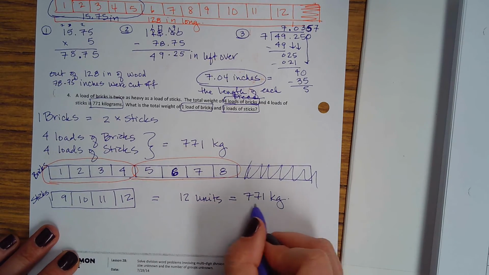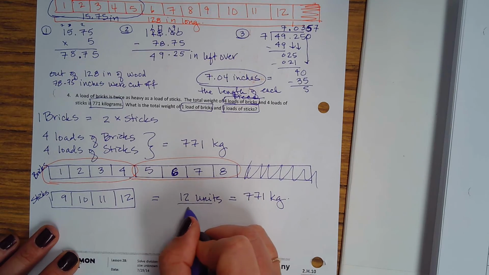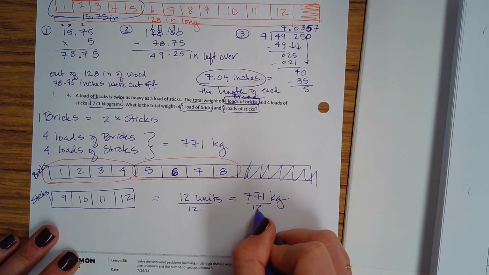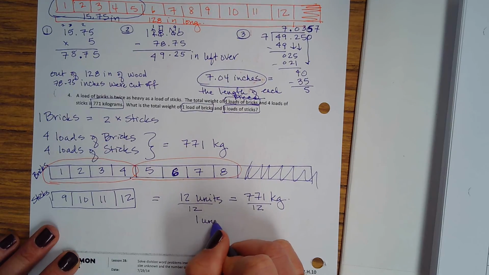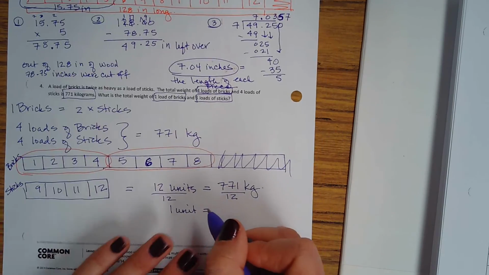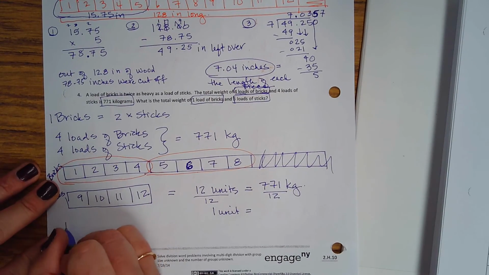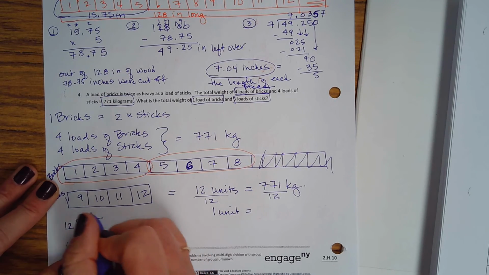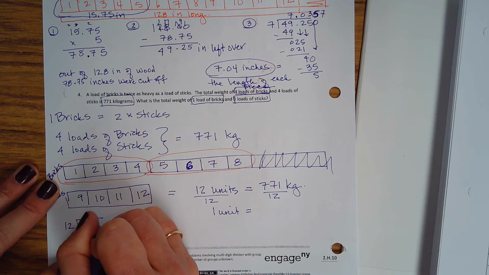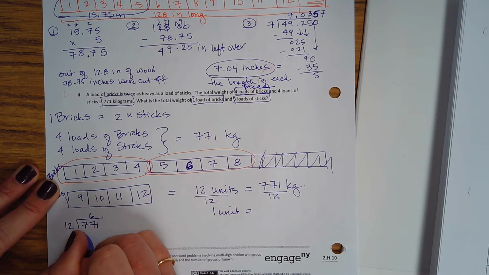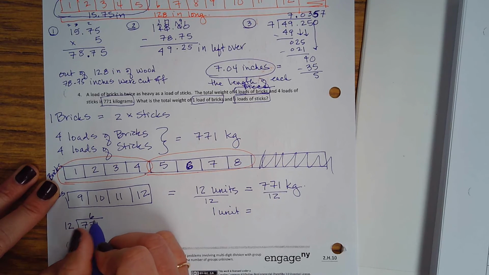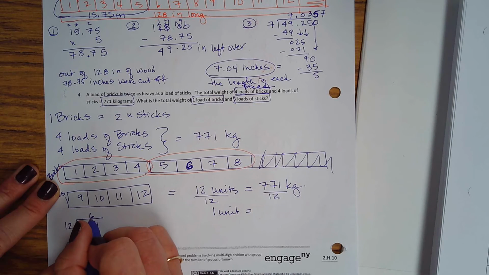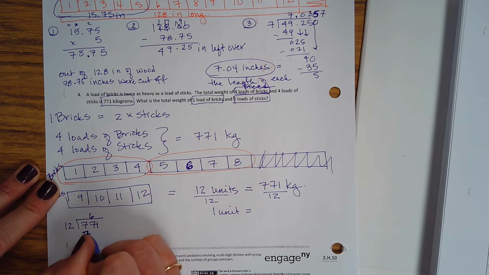So if we divide each by 12, we end up with 1 unit is equal to, and we're going to take this idea and go 12 divided by 771, and we're going to get 6 is 60, right? 6 times 12 is 72. It's 5 is 60.